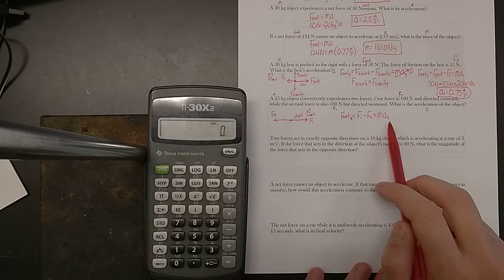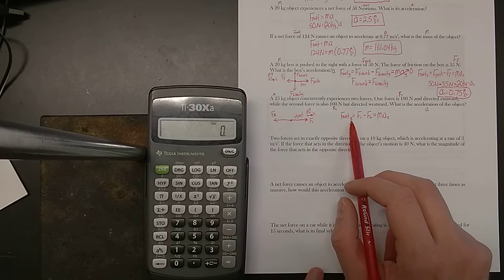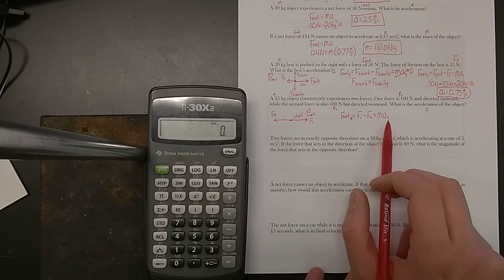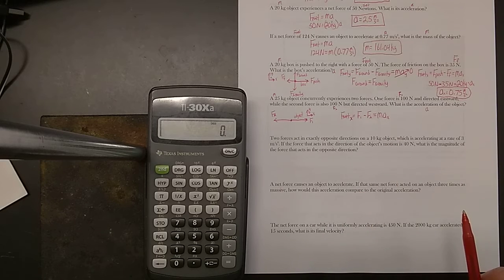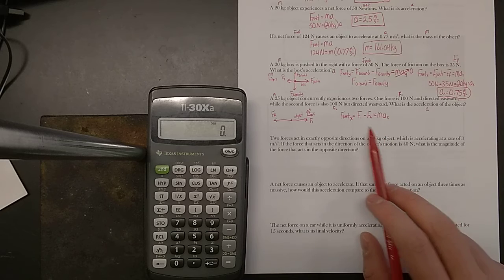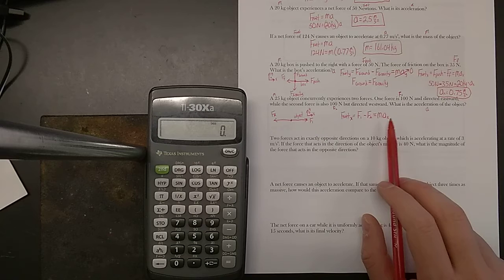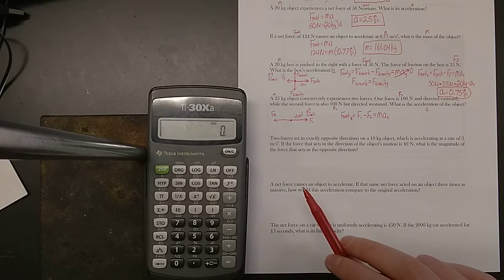Notice that I'm putting an x here, even though there are no forces in the y direction. If you write F net x, then you should put a little x on your acceleration as well. You should get in the habit of saying whether we're talking about the acceleration in the x direction or the y direction, and the net force in the x direction or the y direction. If you don't label this, then I might take off some points.